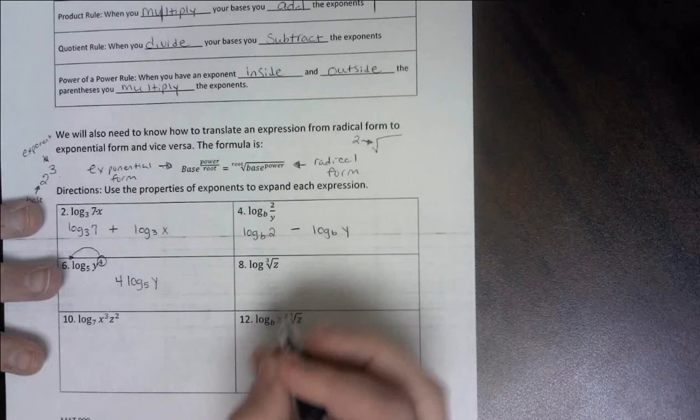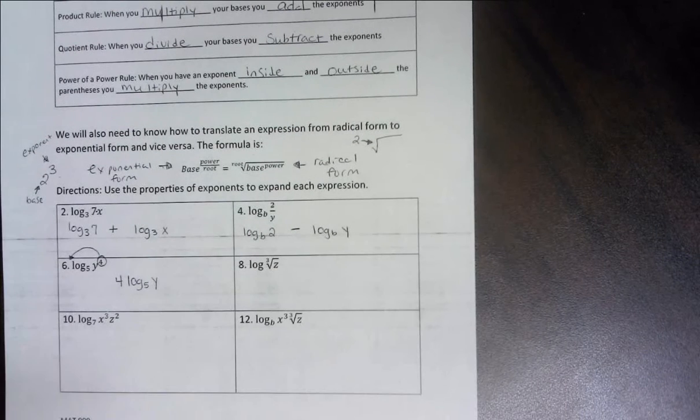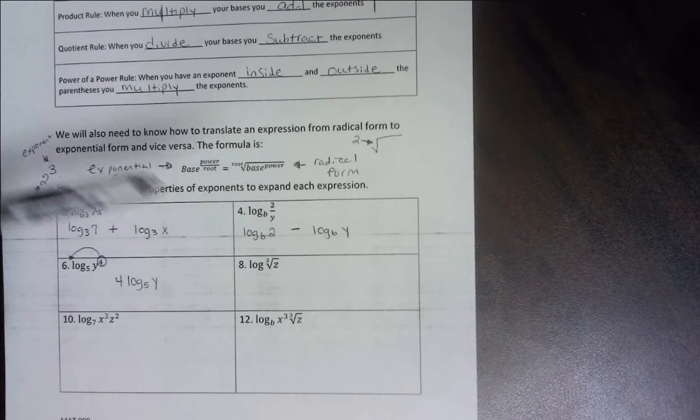And so here on number 8, this is where we're going to need to do our translation from that radical form into our exponential form.